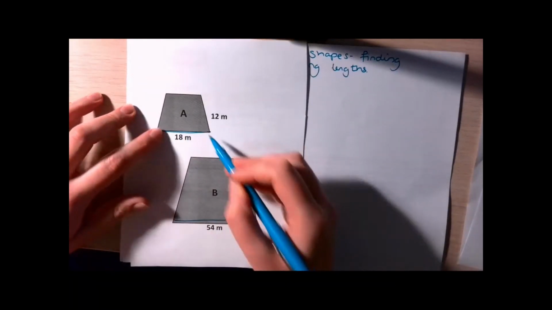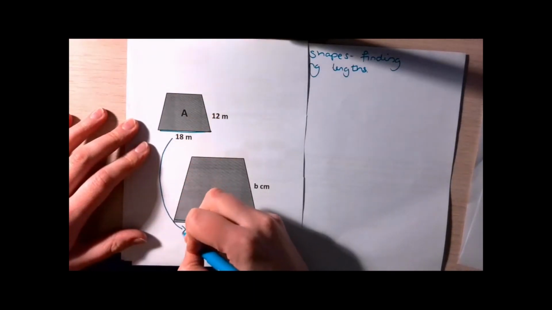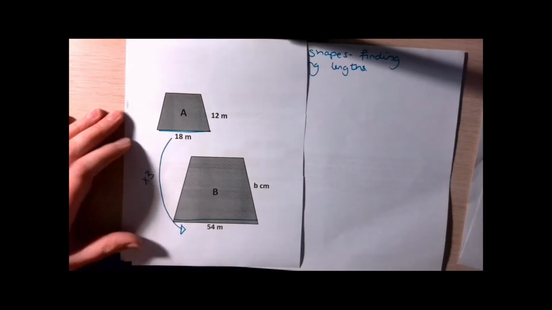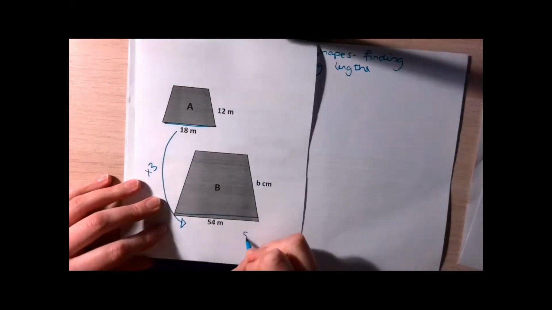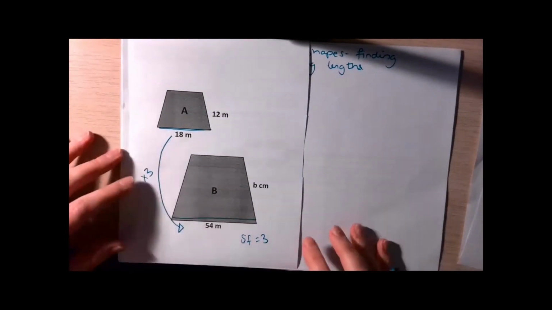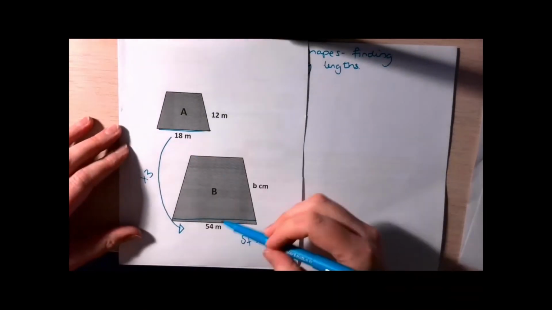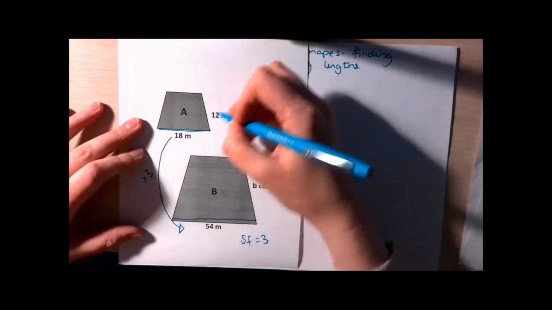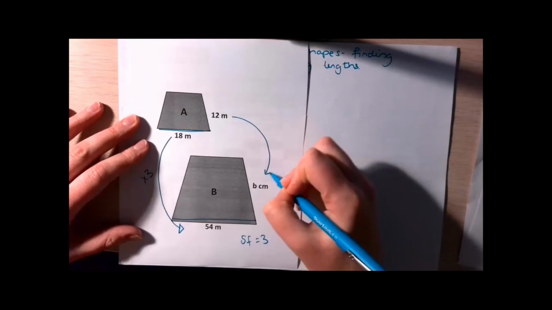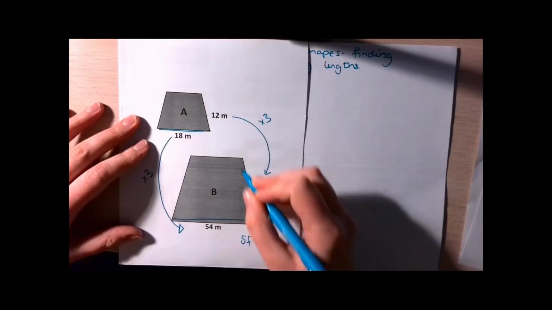In this case, it's these base sides here. And we're going to calculate what the scale factor is there. Okay, and that has been multiplied by 3. So our scale factor is 3. This is very much like finding equivalent fractions, because whatever we've done here, we're just going to do to this side. So if we know that this shape is 3 times bigger than this shape, we're just going to multiply that 12 by 3 to get 36 centimetres as our missing length.